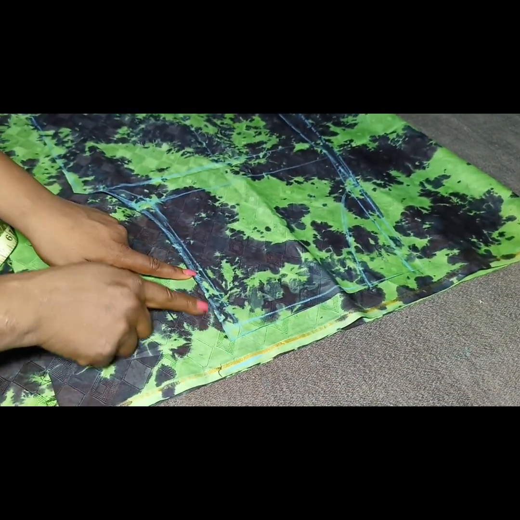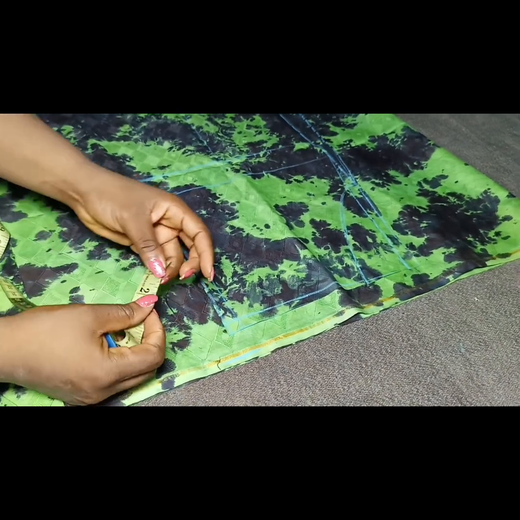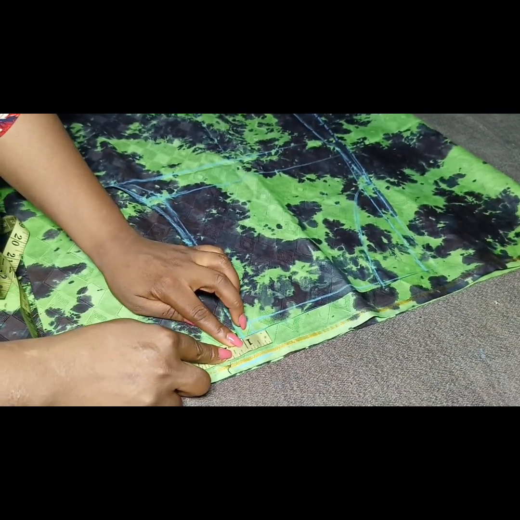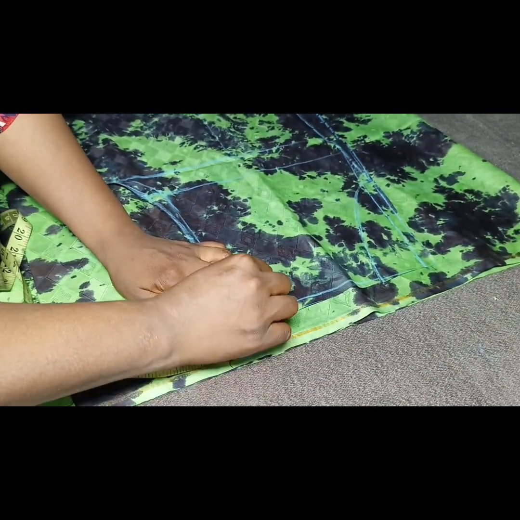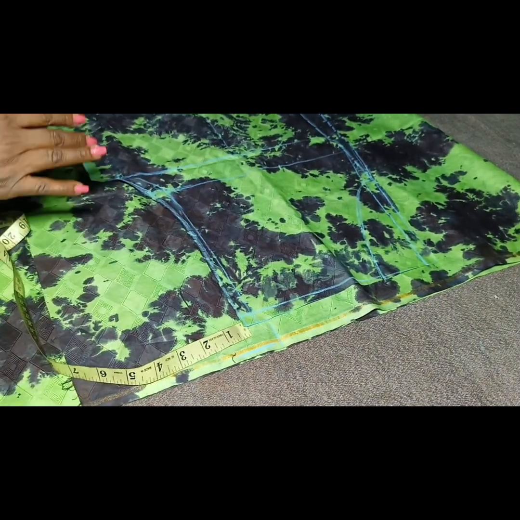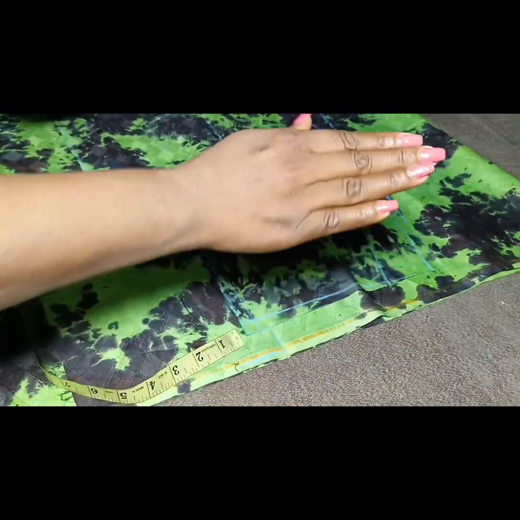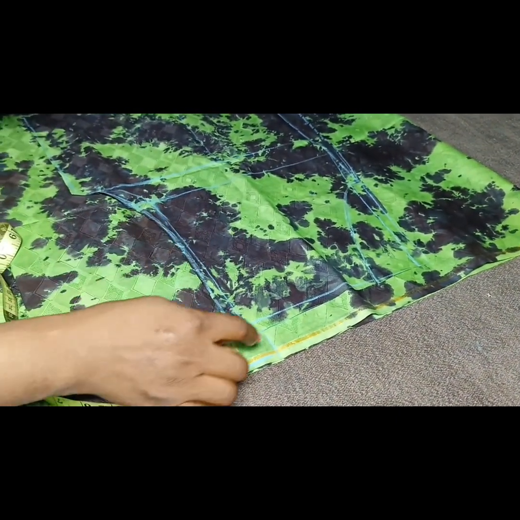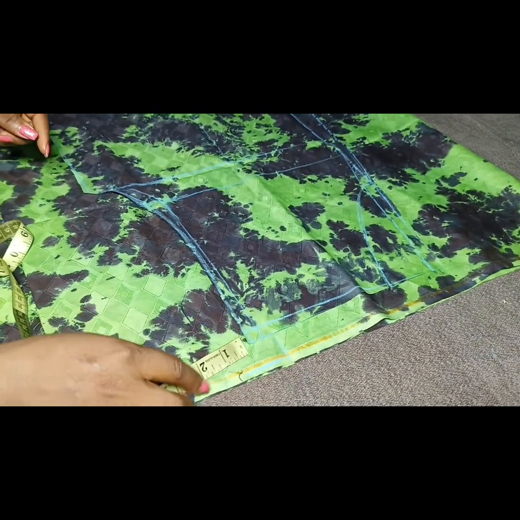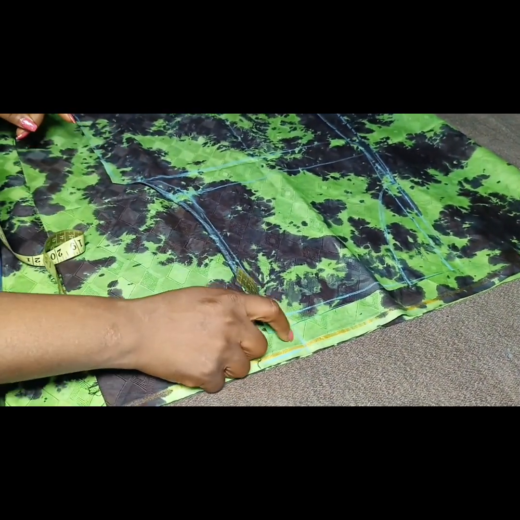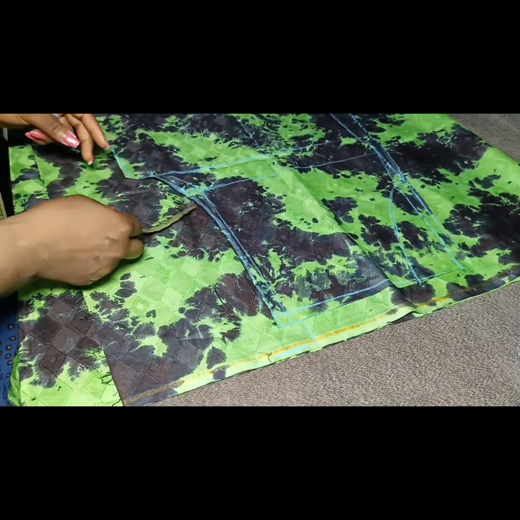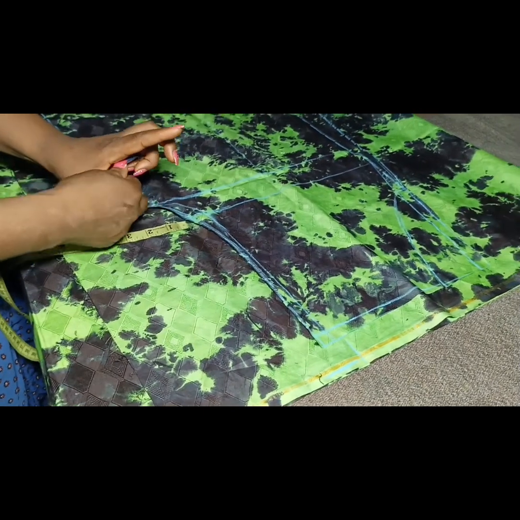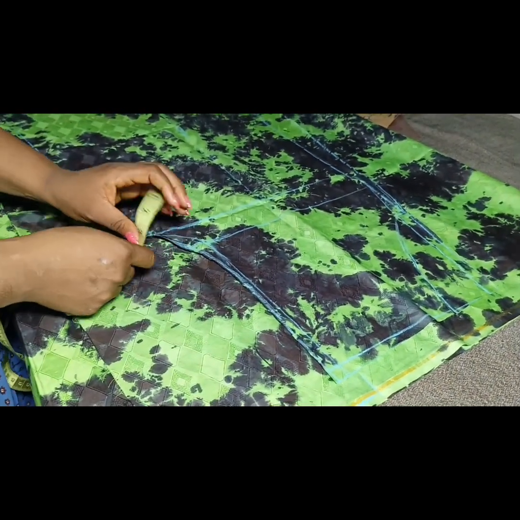Once I increase this center back line by 1.5 inches, from this point, where the front waistline started from, I will go in by 1 inch. I'm going in by 1 inch because our waist is smaller at the back. It goes inwards after the bum. You don't want the trouser to gape at the back. That is why I'm going in by 1 inch here. Now that I've gone in by 1 inch on this point, on the hip line here, I will come out by 1 inch.